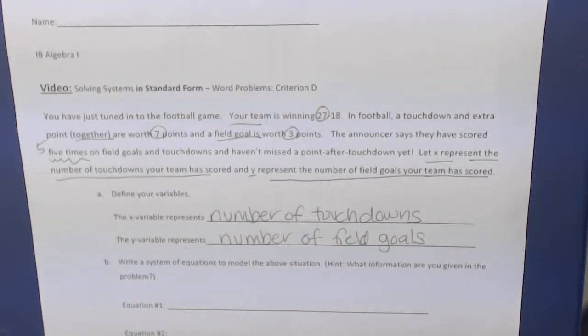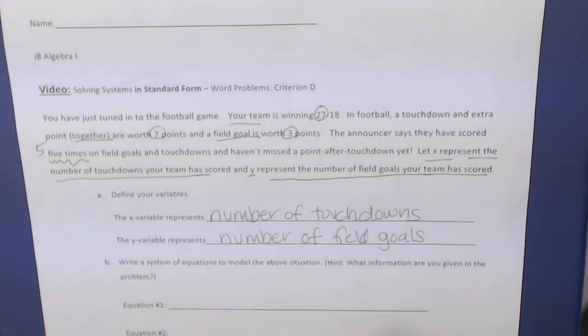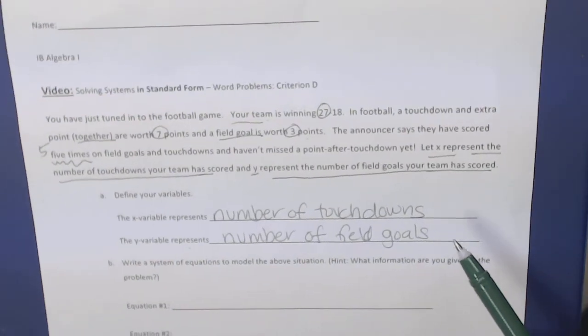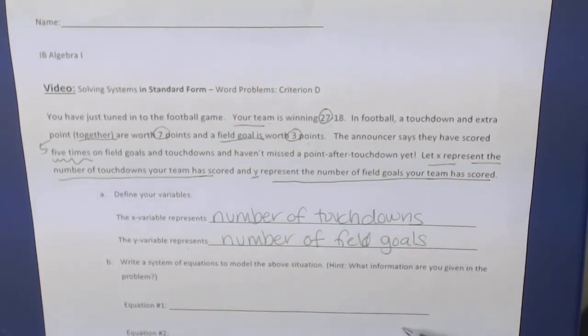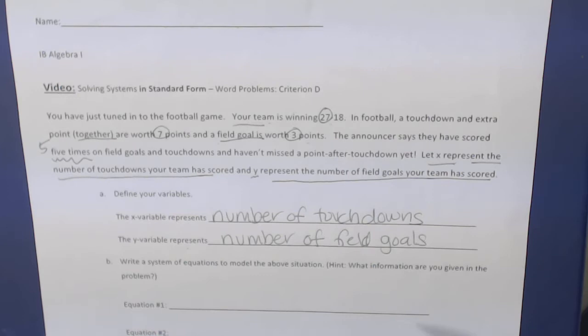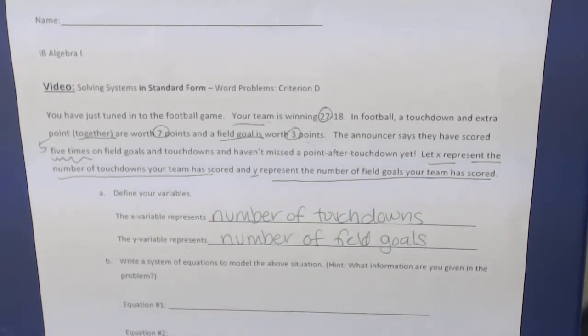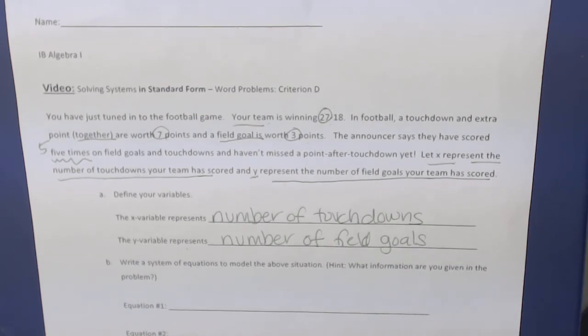Okay. Part B, write a system of equations to model the above situation. Hint, what information are you given in the problem? So here we have to make two equations. And when we do this, sometimes I get confused by what the X variable and the Y variable represent and what the actual equations have to represent. So I need to go back and make sure that I'm actually representing these equations correctly.